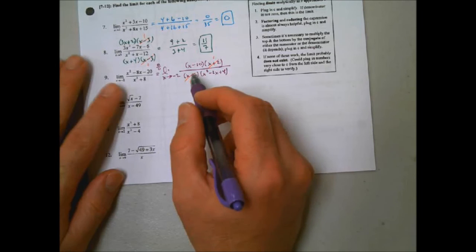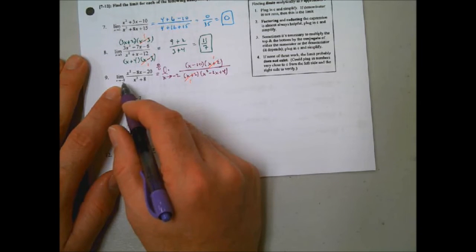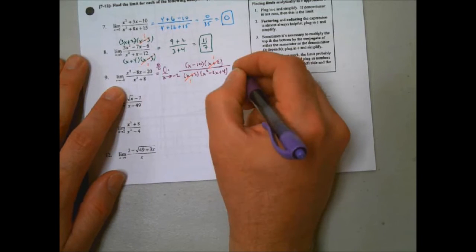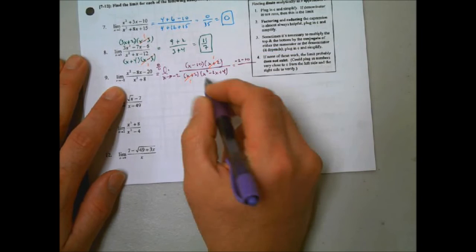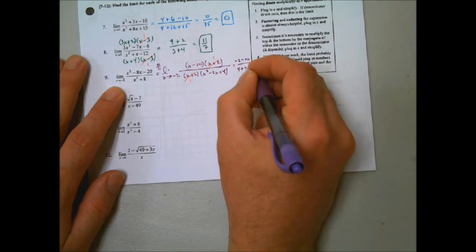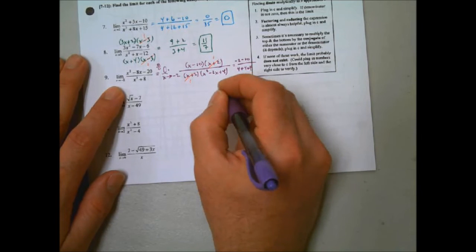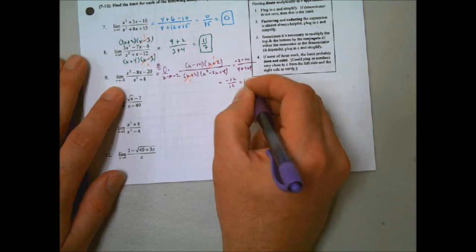But now that we've reduced out the part that was causing the problem, we now plug in -2 for the remaining x's, and I get negative 2 minus 10 over 4 plus 4 plus 4. So that is negative 12 over 12, which is negative 1.